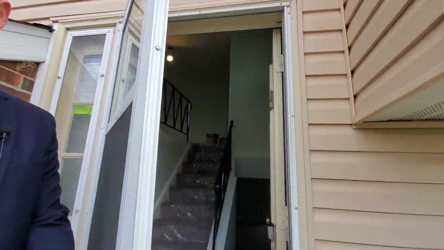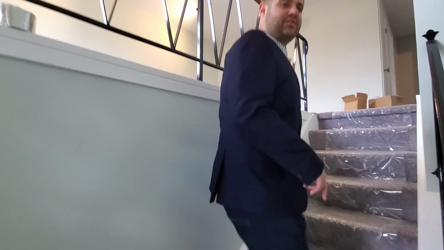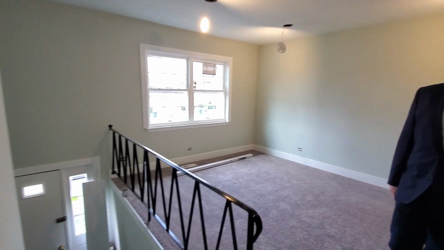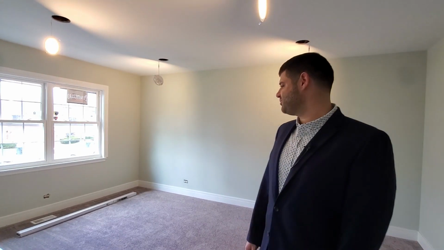Let's check out the construction in progress. Welcome inside. All right, let's check out the upstairs. The upstairs has all the living spaces other than one bedroom. So when we originally purchased this property, it was a 2-bedroom, 1.5 bathroom, and we turned it into a 3-bedroom and 2-bathroom with the goal to rent it out for as much as possible.